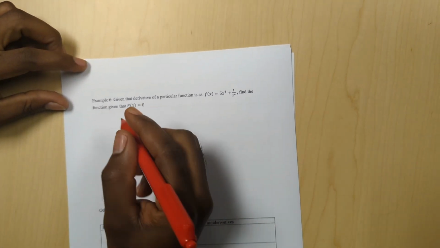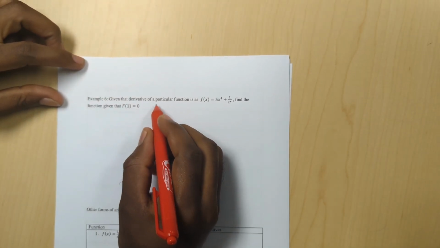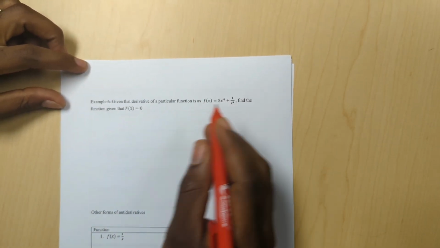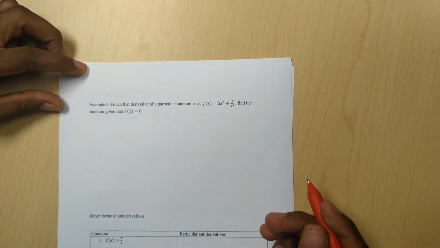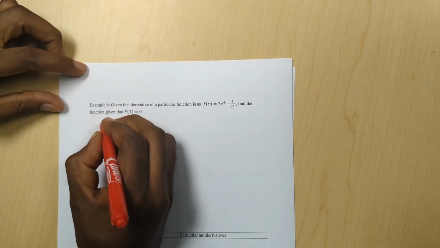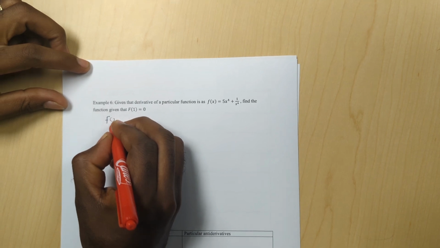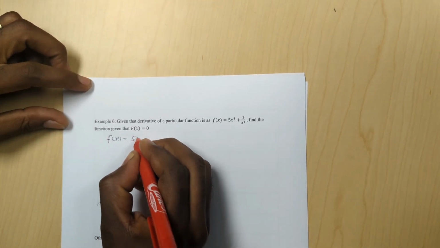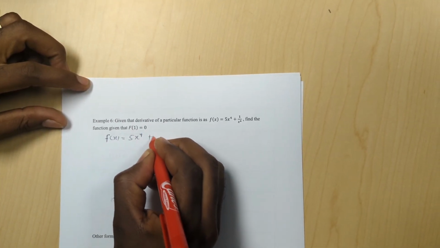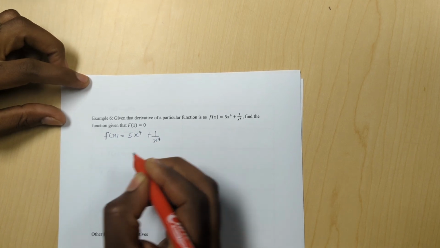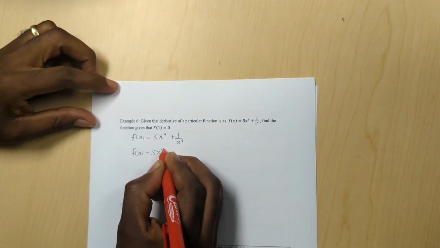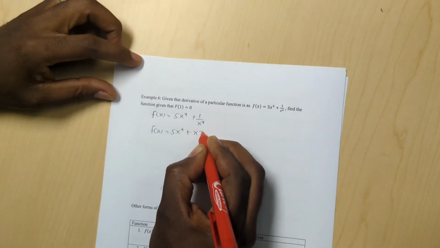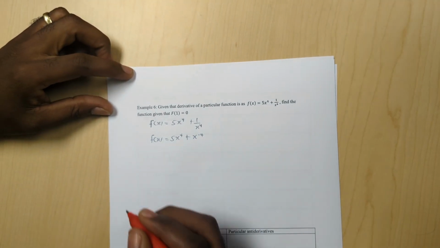For example, they say given that the derivative of a particular function is given as this, find the function if f of 1 is 0. So first, the function f of x is given as 5s exponent 4 plus 1 over s exponent 4. We can rewrite this as 5s exponent 4 plus s exponent negative 4 using indices.